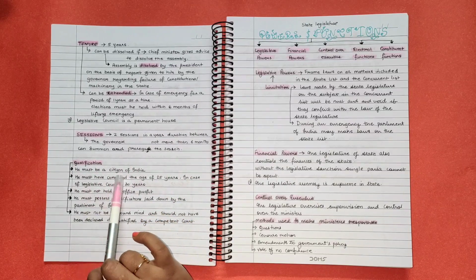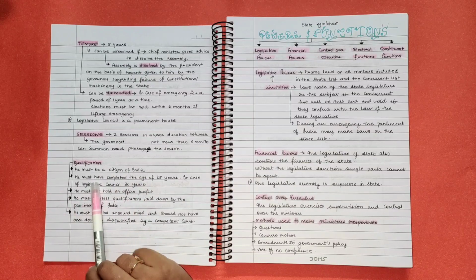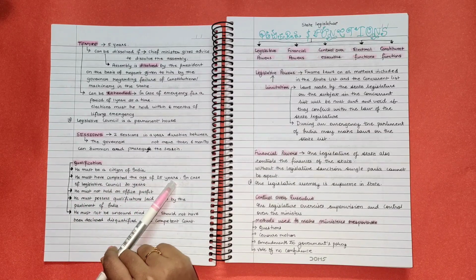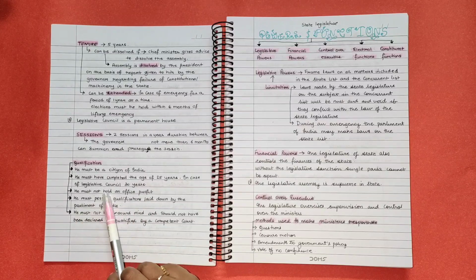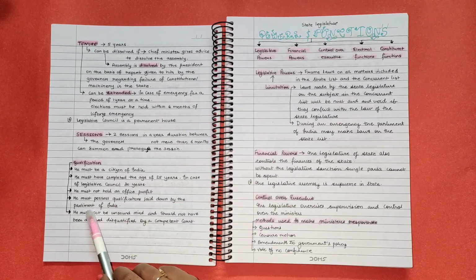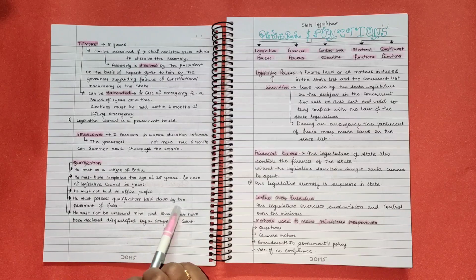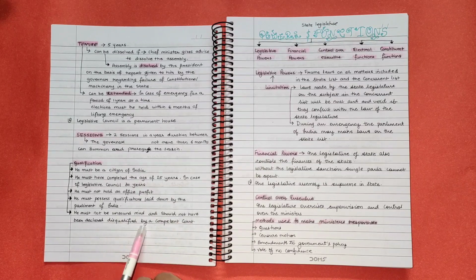Qualifications: he must be a citizen of India. He must have completed the age of 25 years, and in case of Legislative Council, 30 years. He must not hold an office of profit. He must possess qualifications laid down by the Parliament of India. He must not be of unsound mind and should not have been declared disqualified by a competent court.